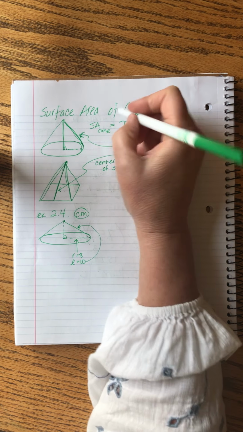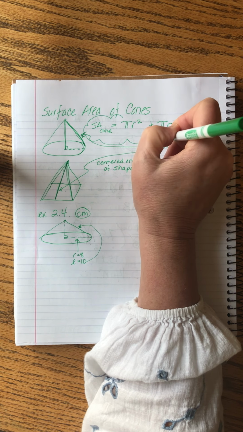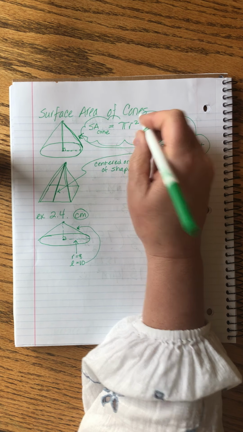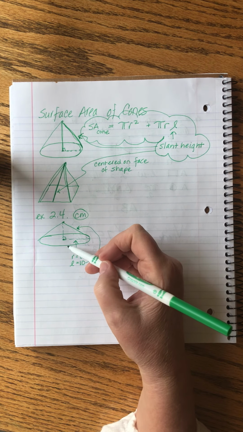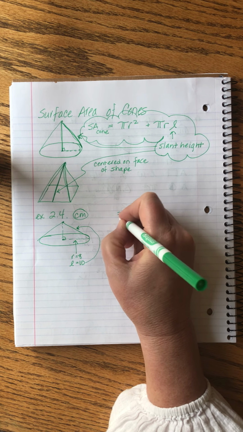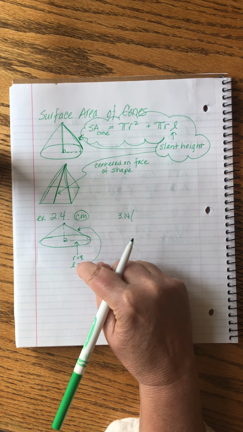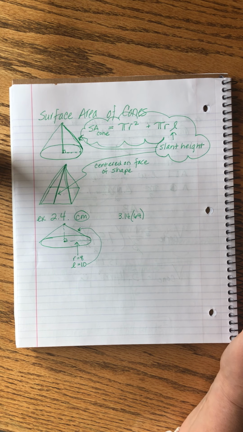So we'll use this and copy this one into your notes. We're going to use this to solve for this. So it is 3.14 times the radius squared. The radius is 8. It's 64, right?